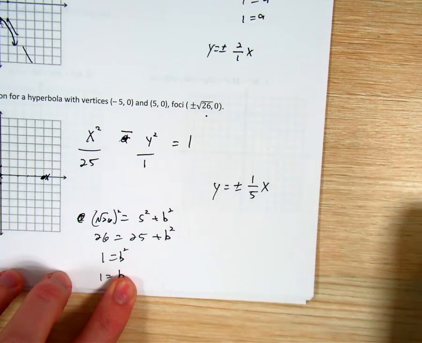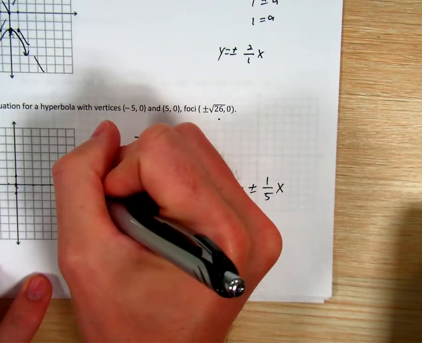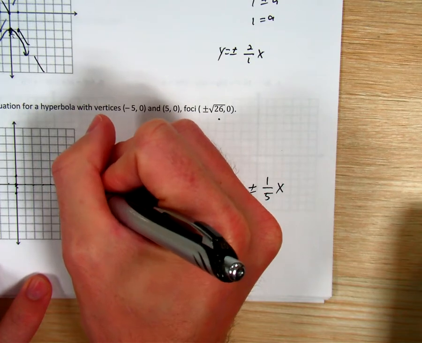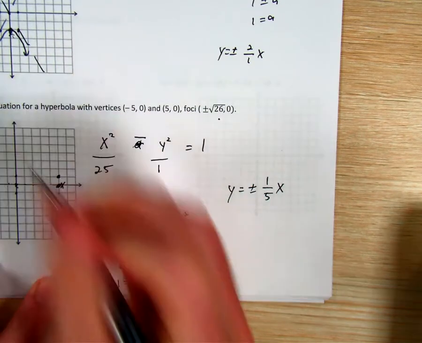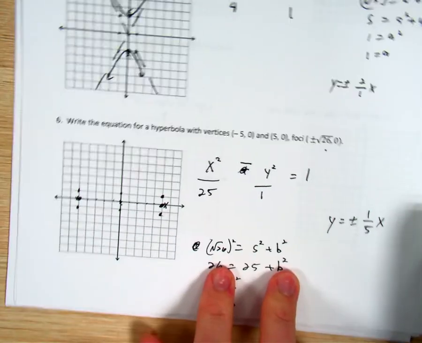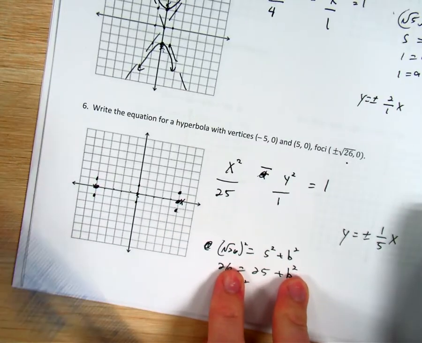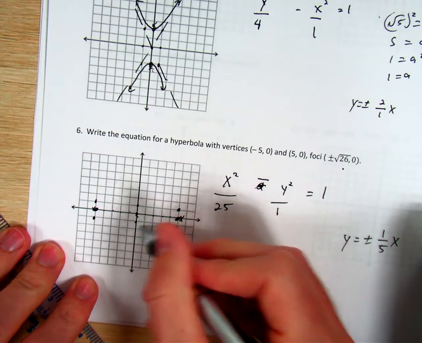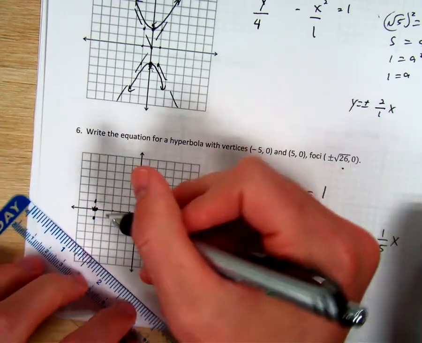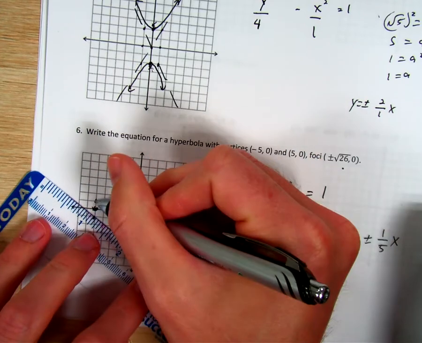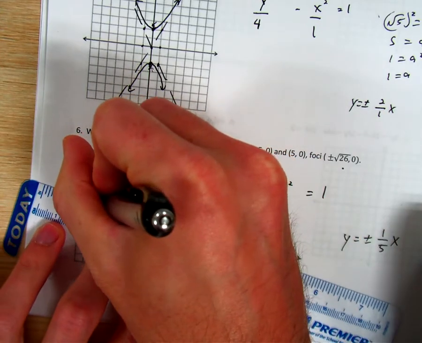Plus minus B over A, 1/5 x. So I'd go up 1, out 5. Down 1, out 5, in each direction. Up 1, out 5, down 1, out 5. Okay, it makes a nice little rectangle there.